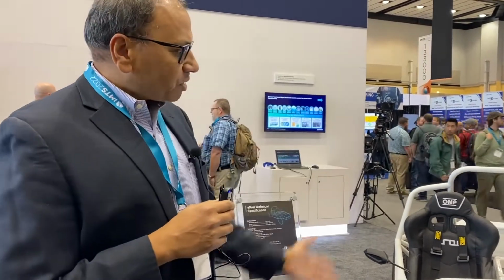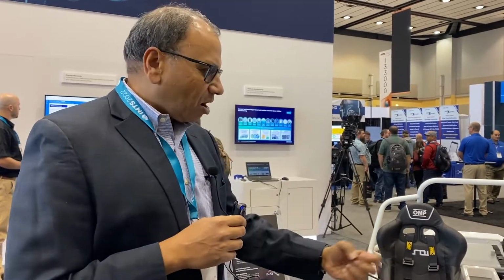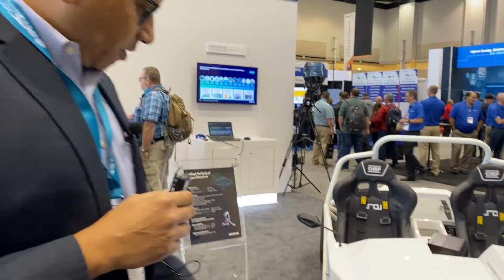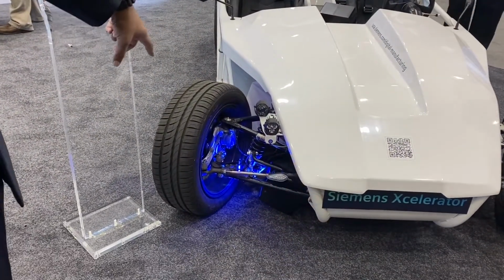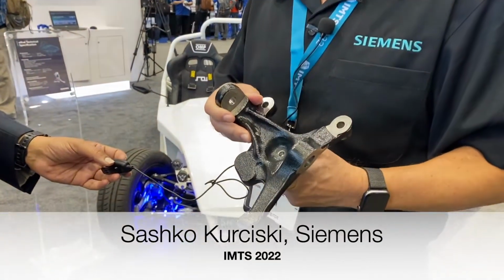To help reduce the weight of the car, there are many different parts you can be looking at that can be optimized for weight reduction. One of the key parts that we thought we will show is this knuckle that helps control the steering on the tires right here. This is the original part, cast steel, which weighs about 2.5 kilograms.